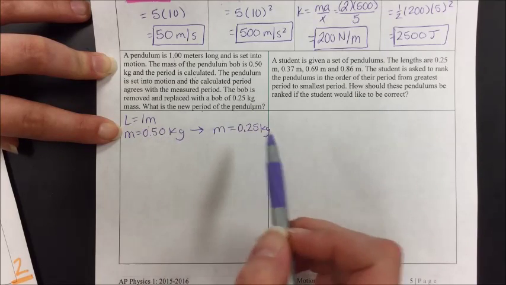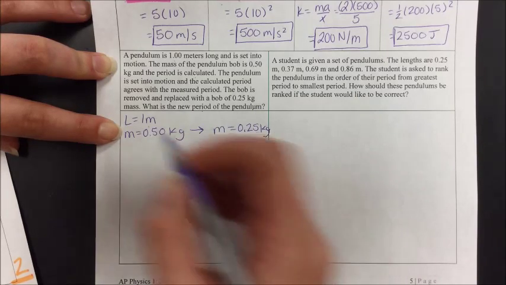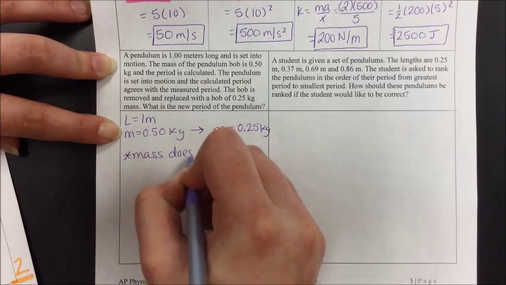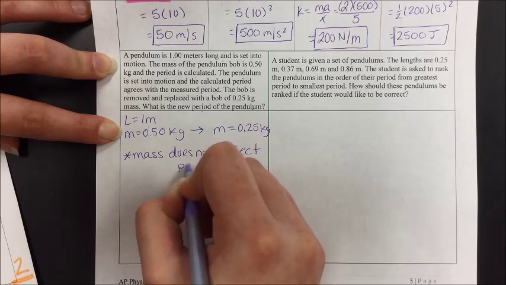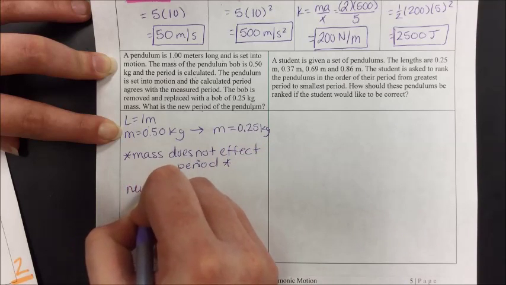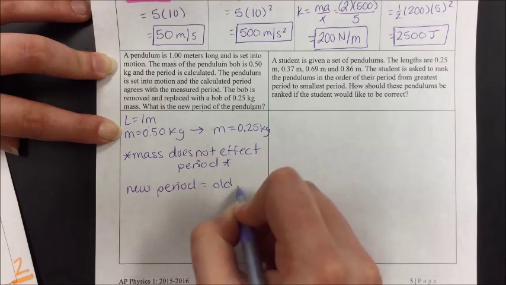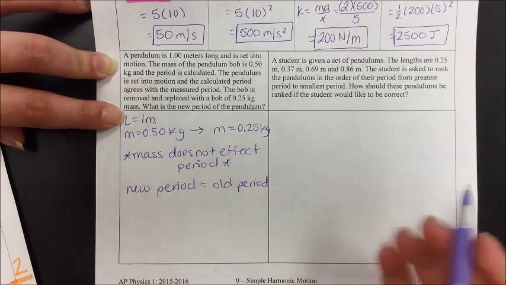Okay, the question you have to ask yourself is what they changed was the mass. The mass does not affect the period. That means that the new period equals the old period. And all that mattered there was the length.